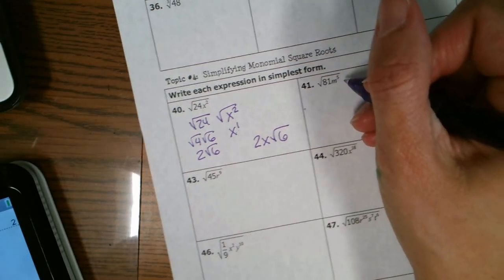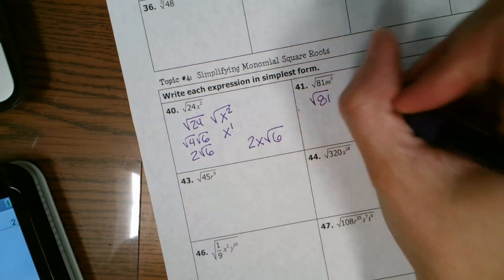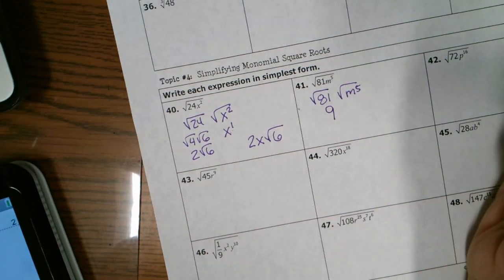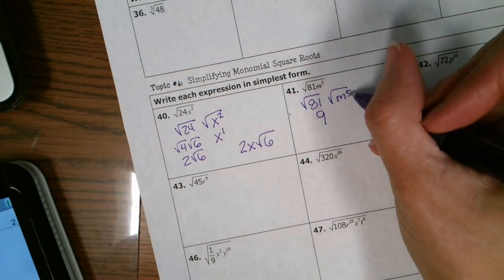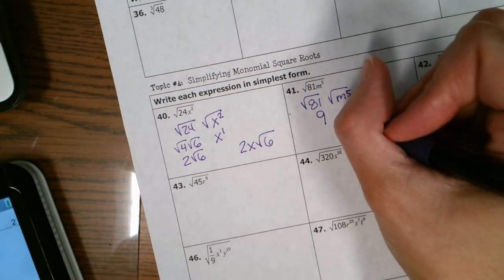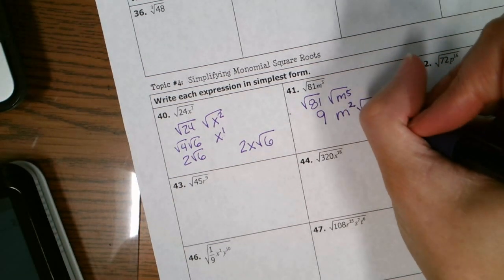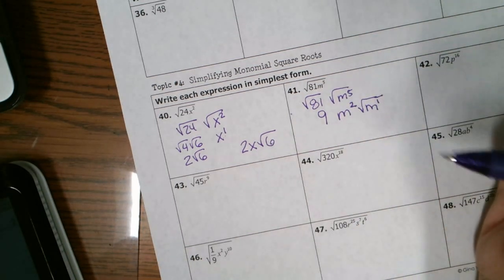For number 41, 81 is on our perfect square list, so the square root of 81 is just 9. There's no radical left. 5 divided by 2 is 2, and there's 1 left over. So since there's 1 left over, that goes on the inside.